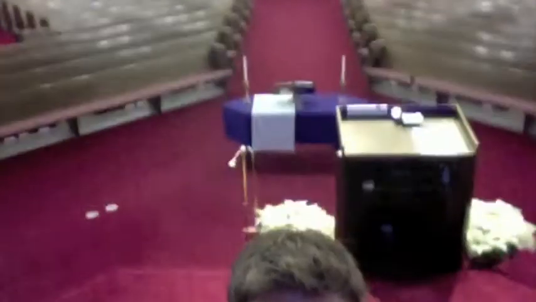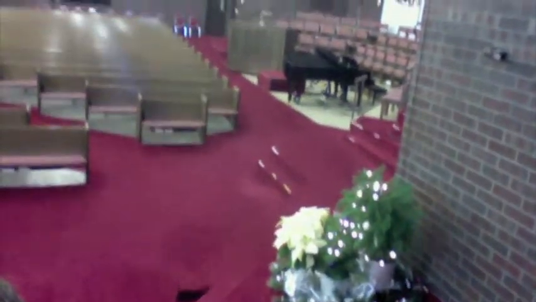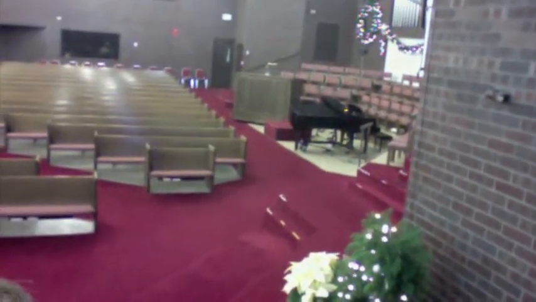Right now, I am standing on the chancel, and I'm going to give you a bird's eye sweep of our semicircular sanctuary. There's the center aisle, and as you can see, there's the big section of seating. Over there's the choir loft and the organ.